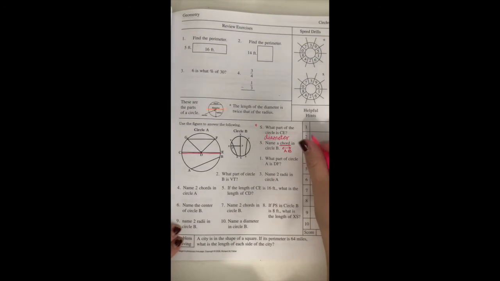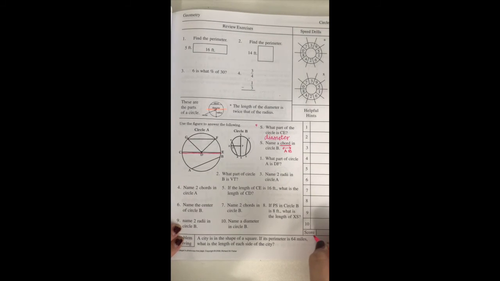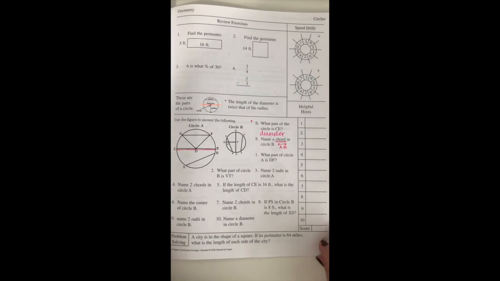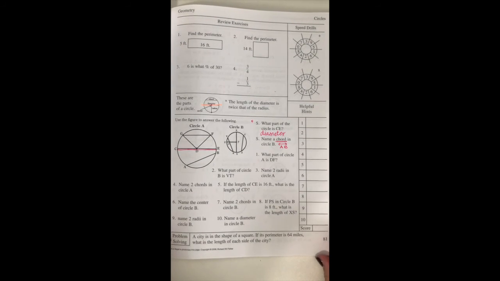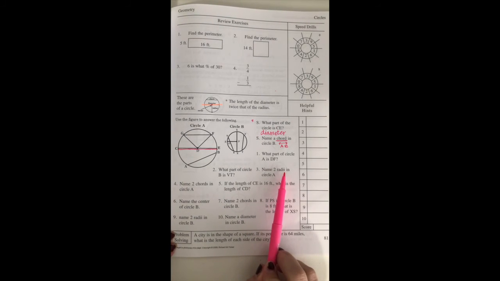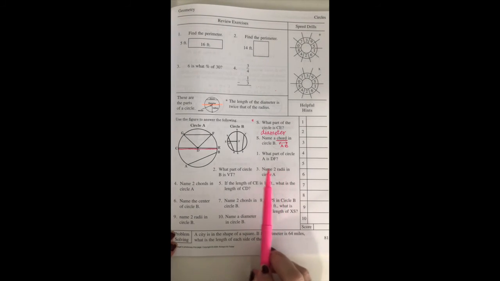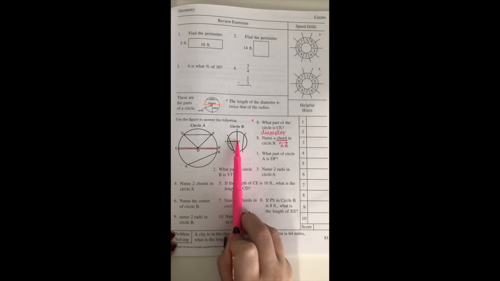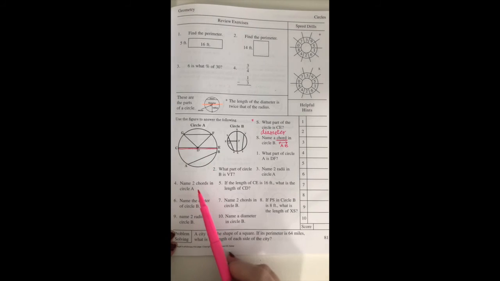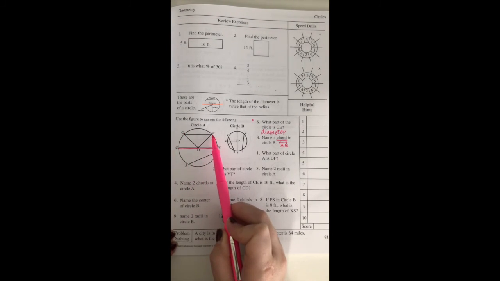The rest of these will go in your answer column, but I want you to pay close attention to each question because some of them may have more than one answer. So you will notice different questions that are asking to name two radii. Remember that radii meet in the middle. Remember that chords are lines that don't meet in the middle.